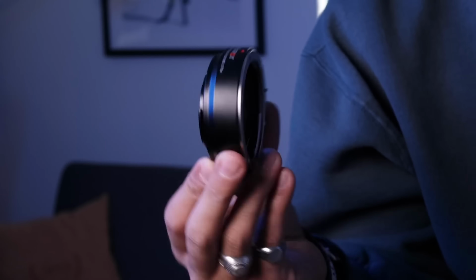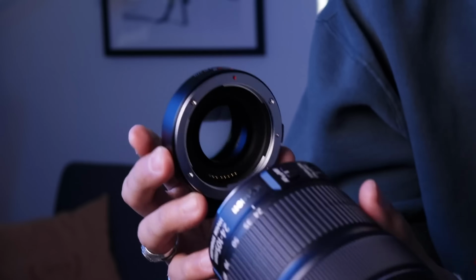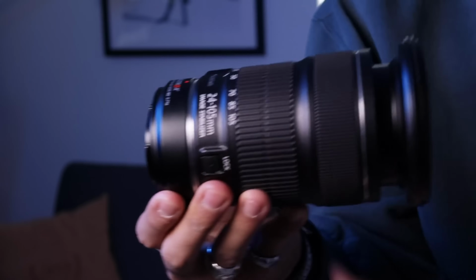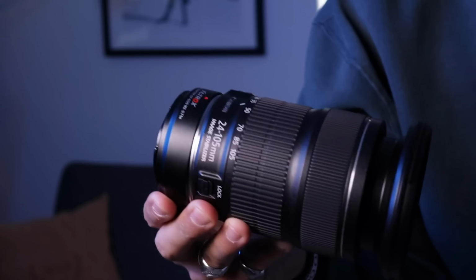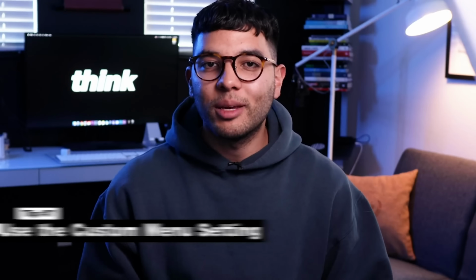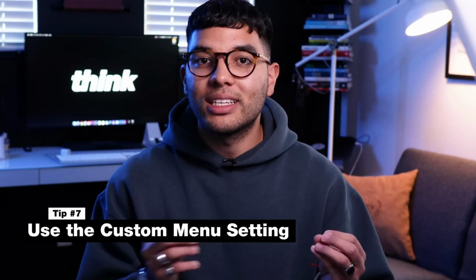The second adapter we recommend is the Viltrox adapter. Simply put, it turns your M50 into a full frame camera because there's a glass mechanism that kind of expands the field of view. And so it's a kind of cool life hack way to get the most out of your M50 with other Canon lenses. And the 7th tip is to use the custom menu setting to save you time.